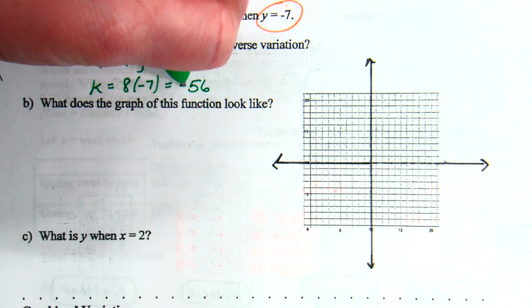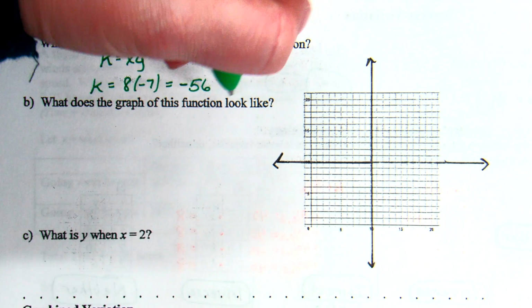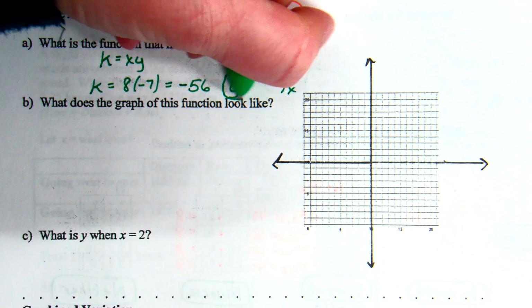Okay. What are my equations I could write here? It said, what is the function that models the inverse variation? There were two different ones we were talking about yesterday. Cyrus? Y equals negative 56. Okay. If we go for the y equals version, it's y equals k over x, and we just found k to be negative 56. So y equals negative 56 over x.